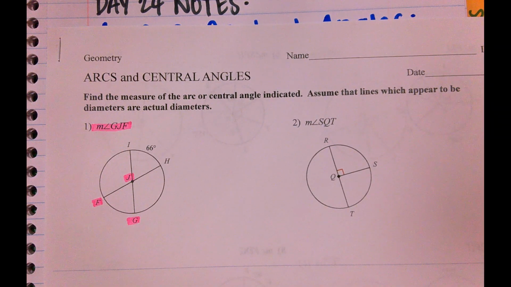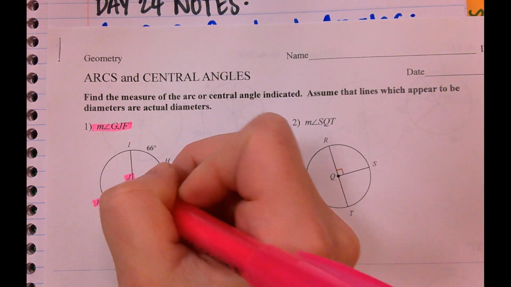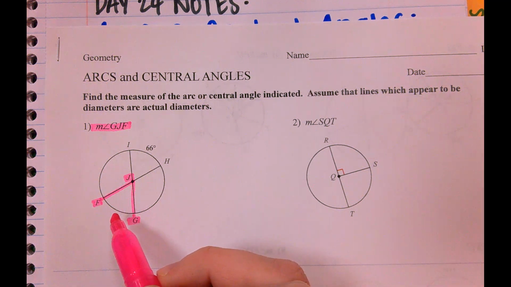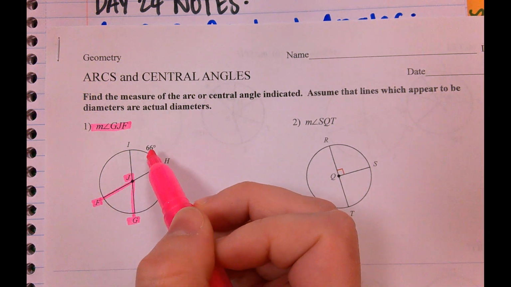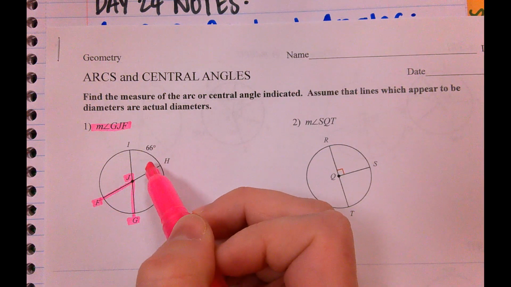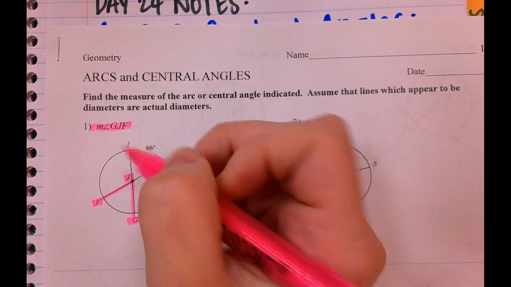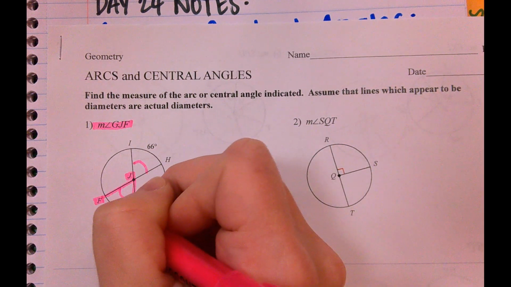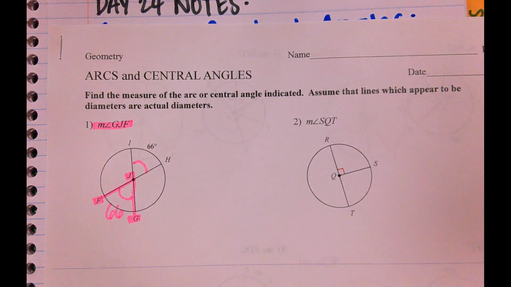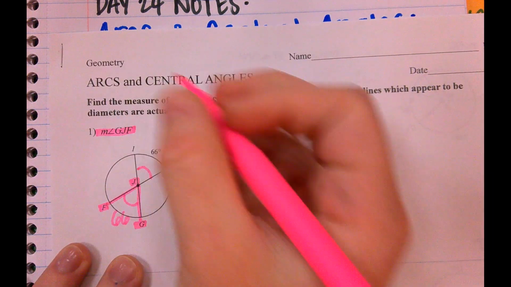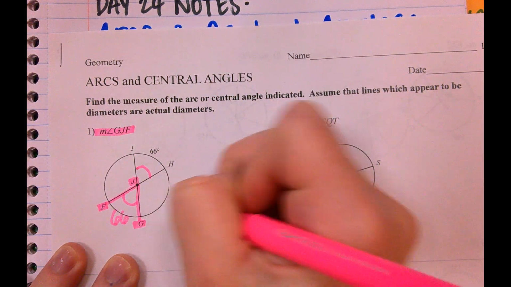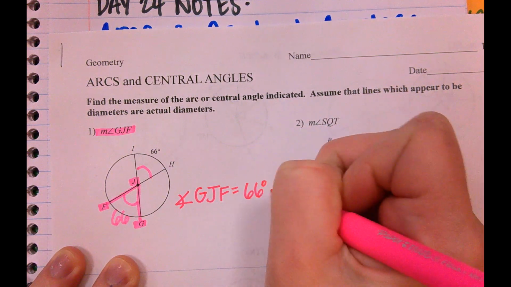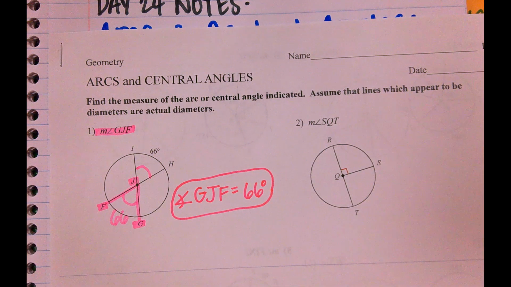66. Right away, you got it. This is going to be 66 degrees. So we're talking about this angle here. We don't know it, but we do know that this one is 66. And it's right across. They're opposite, they're vertical angles. So if this is 66 degrees, that is 66 degrees as well. Not so hard. So what we can say is angle GJF is 66 degrees. Here we go.